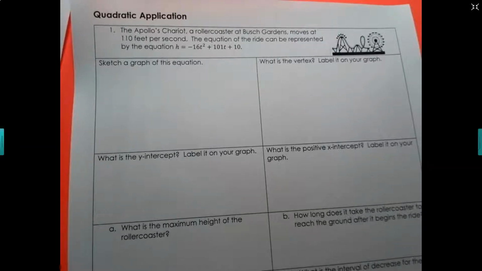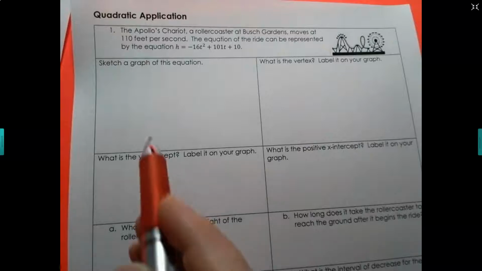So, the Apollo's Chariot. It's a roller coaster at Busch Gardens. It moves at 110 feet per second. The equation of the ride can be represented by the equation h equals negative 16t squared plus 101t plus 10. So I'm going to help you with these first four problems, and that should help you be able to answer the rest of the information.